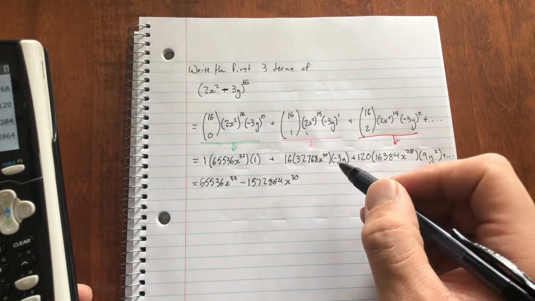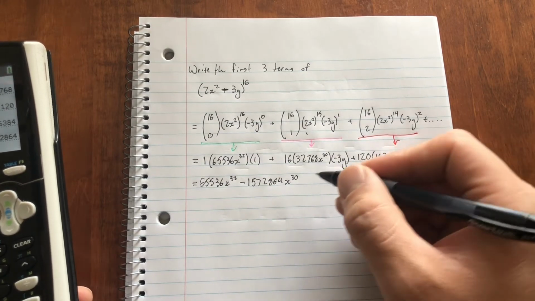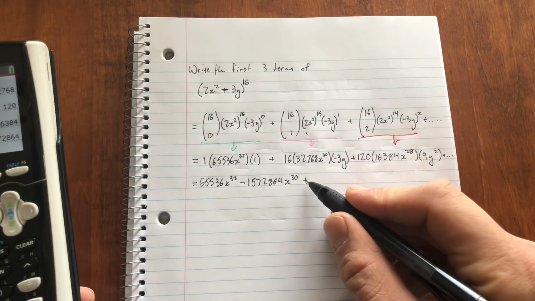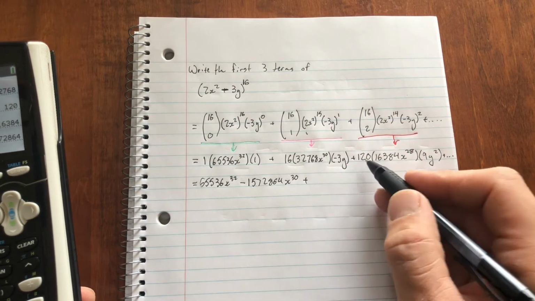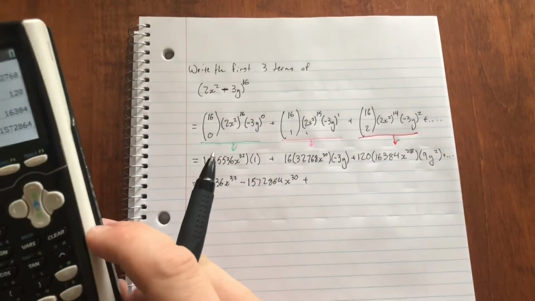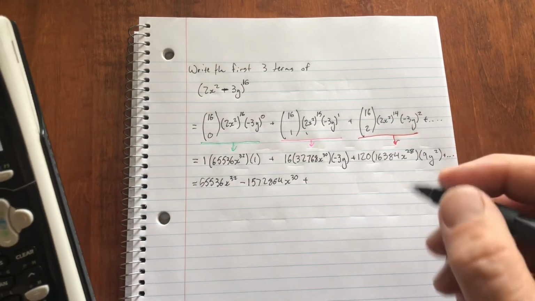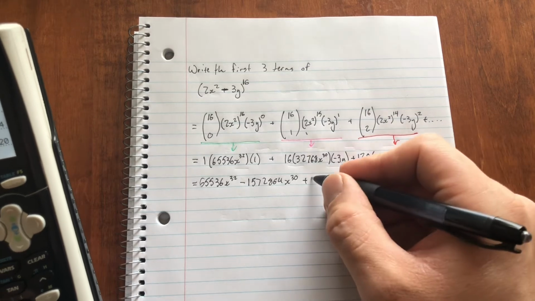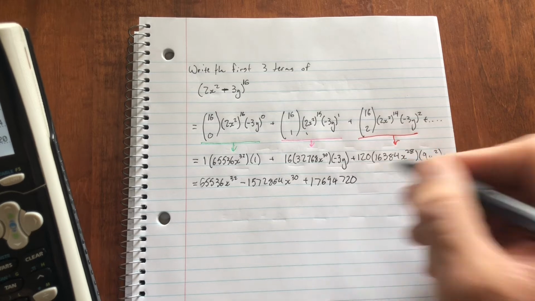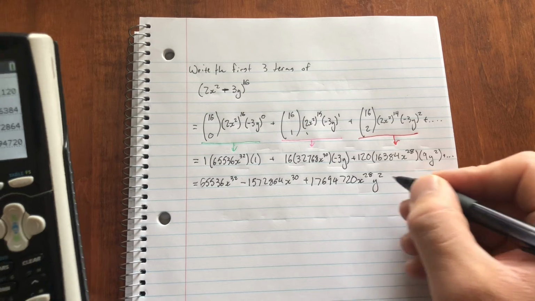Now notice that this is negative and our second term is negative. We'll talk about that right before the video ends. And then this one, I kind of jumped the gun here and said that it's positive, but it's because it's 120 times 16,384 times 9, so it is going to be positive. So 120 times 16,384 times 9 is 17,694,720, x to the power 28 and y to the power 2.